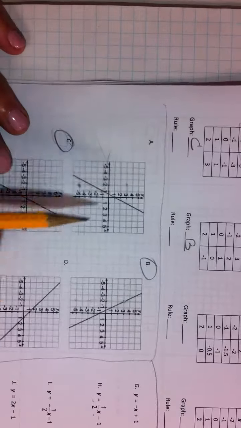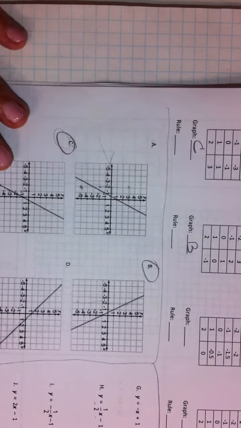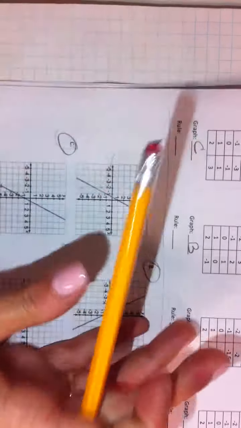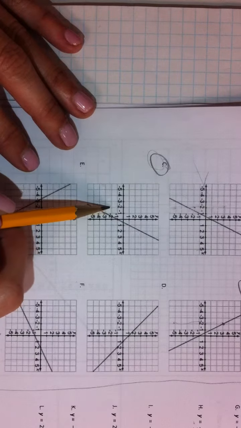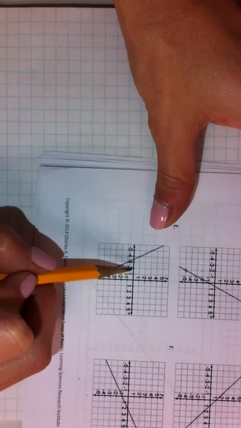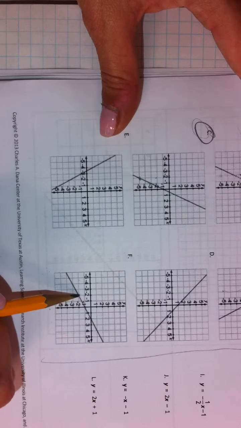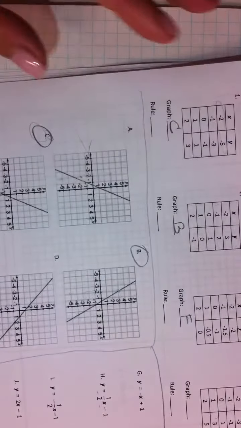3, -2, -2. So we've already used that one. Let's try this one. -2, -2. Ooh, close, but not on it. Let's try this one. -2, -2. Nope. Let's try this one down here. -2, -2. Nope. -2, -2. Right there. So that one's F. You could try the last one on your own. Remember, there's going to be 2 extra graphs since they gave us 6.